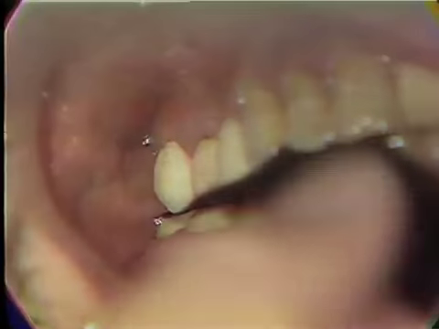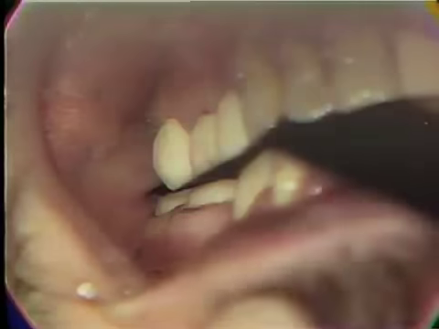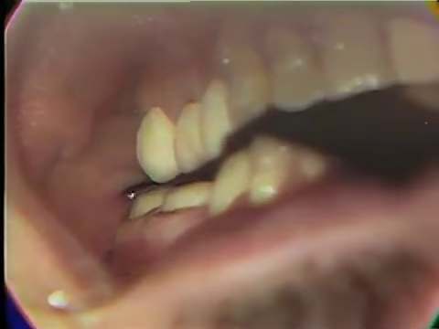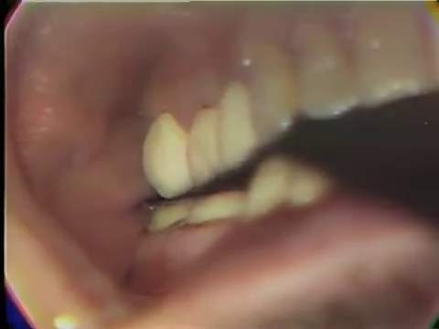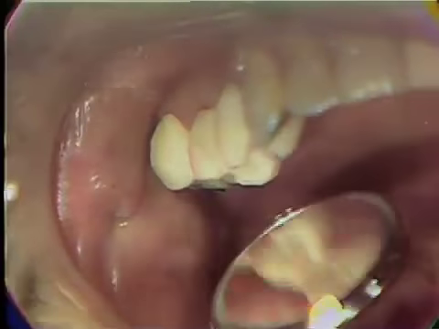Close, please. Open, close, tap, tap. Make sure the occlusion is good in centric, and also, open, please, close, is good in working, balancing, and protrusive. Move from side to side, please. And out on your front teeth, and back, open. So the occlusion on the temporary should be as fine as you can get it.